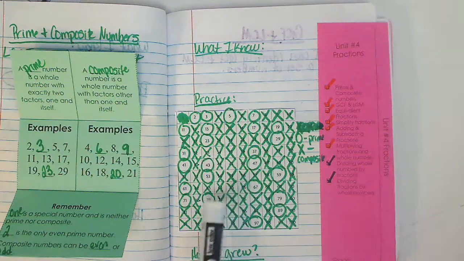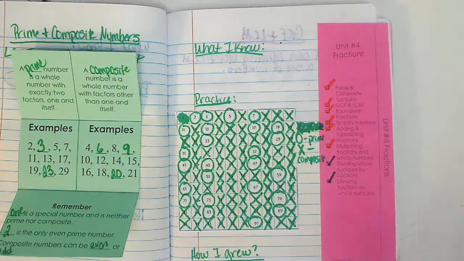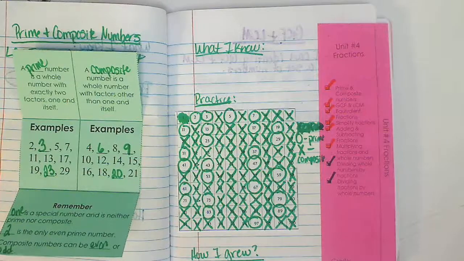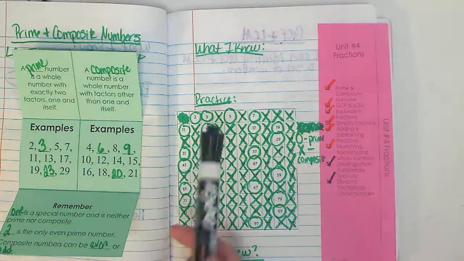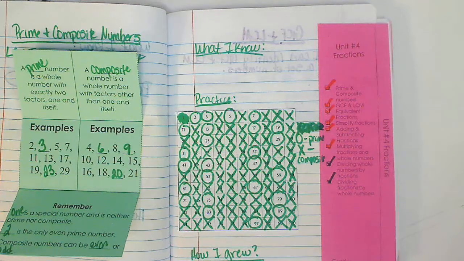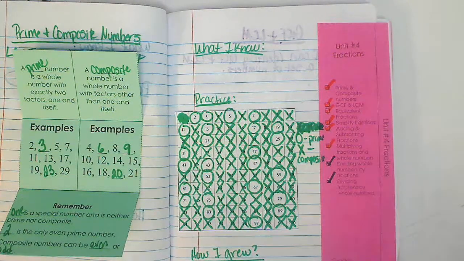So what we do is we do a sieve, and it's kind of like a spaghetti colander, and we sift out all the prime numbers, so the composite numbers go through. And when we do that by factors, we mark out the number 1 because it's neither prime nor composite. We circle 2 because it's the first prime number, and then we mark out all of the even numbers because all of them can be divided by 2, so 2 is a factor.